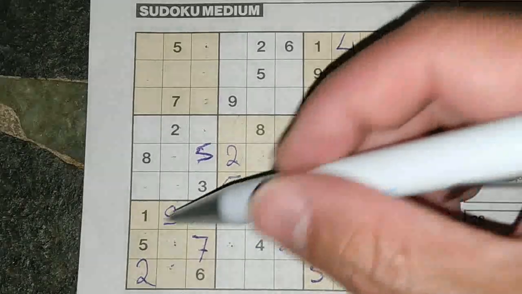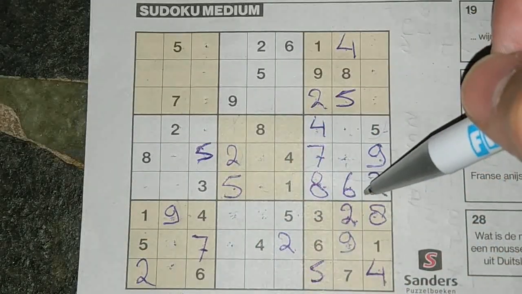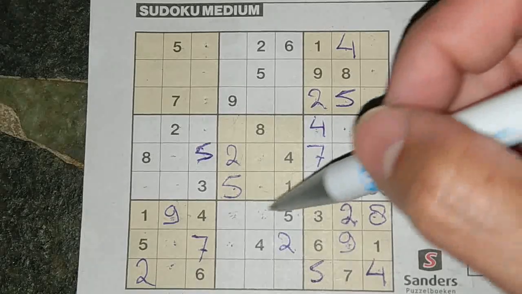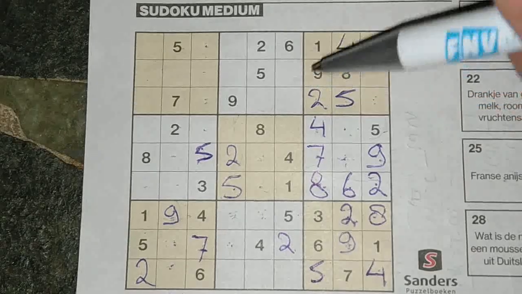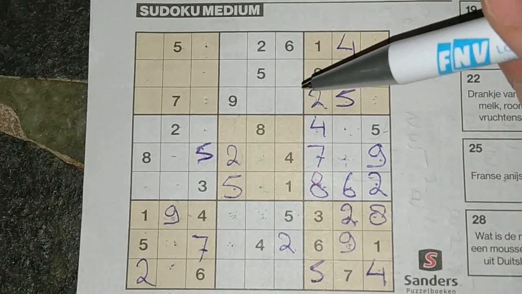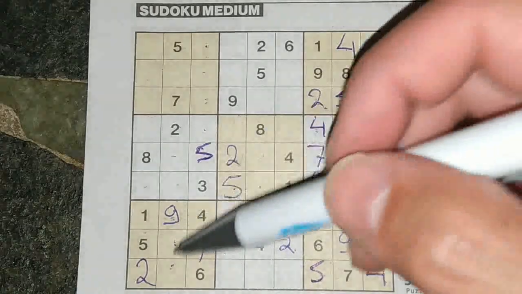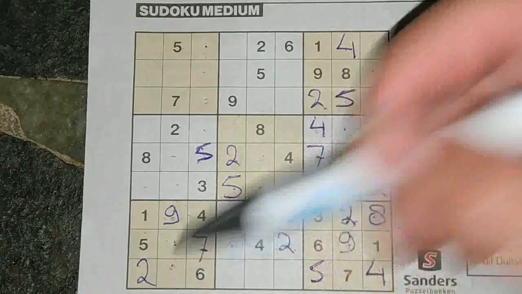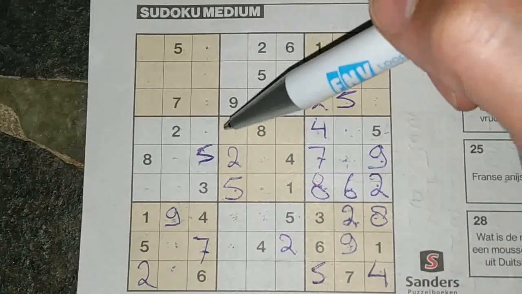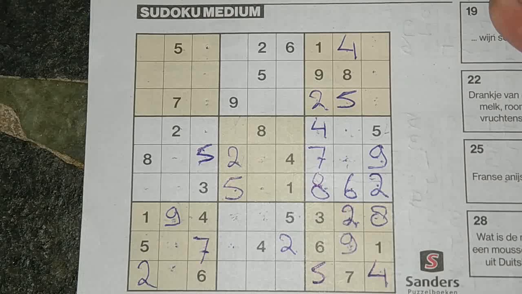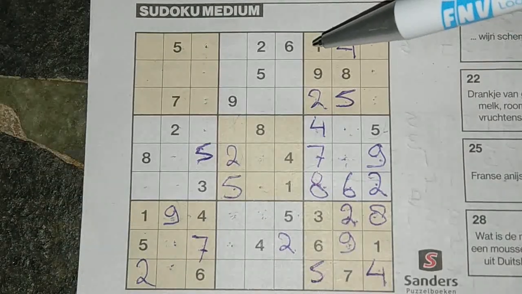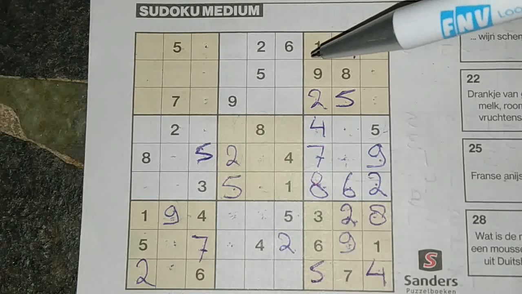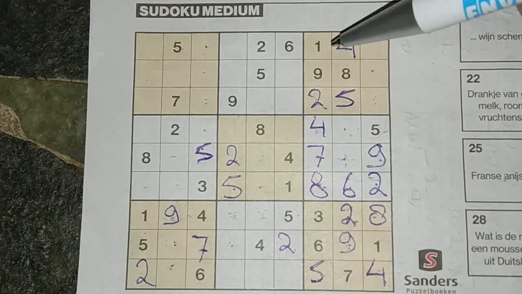These 2 boxes left for this row are 7 and 6. Still cannot fill this yet. 7 and 6. 8 and 3, no.